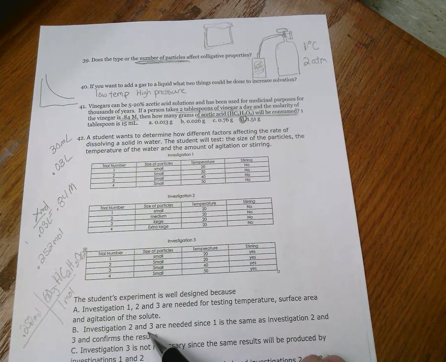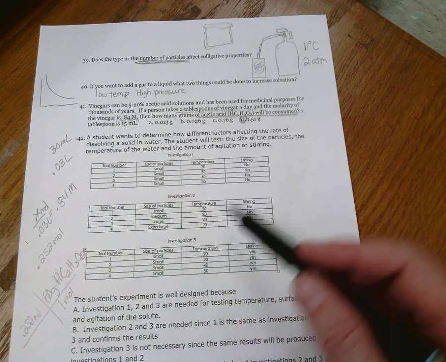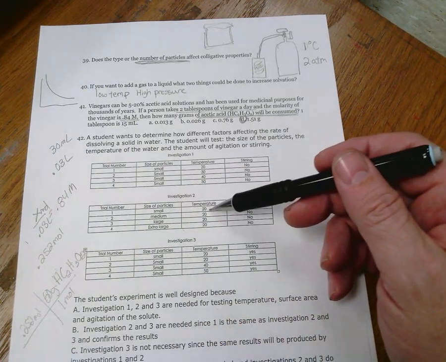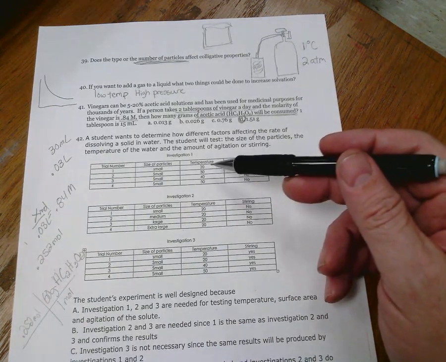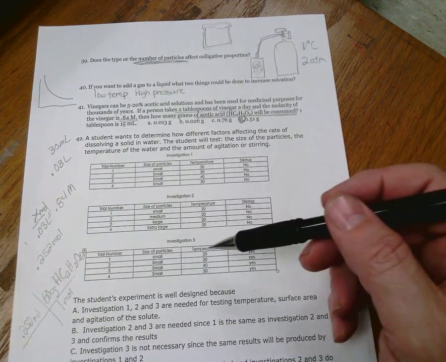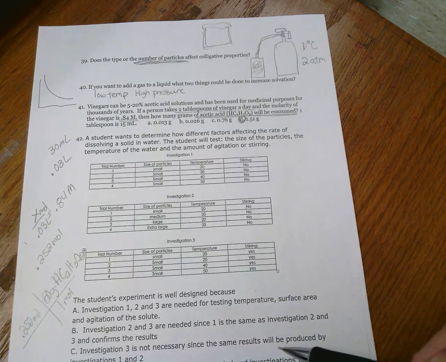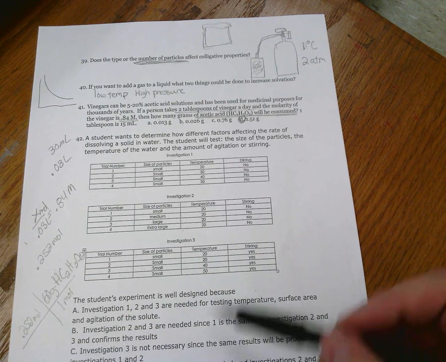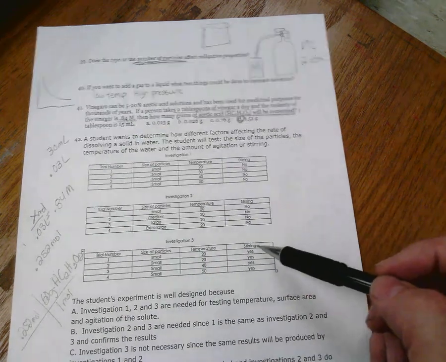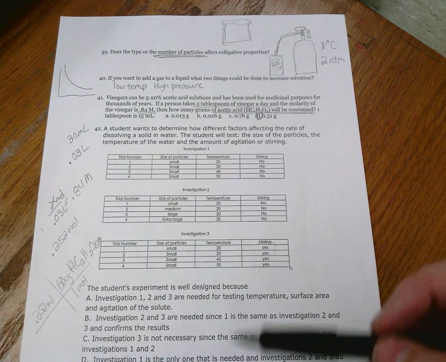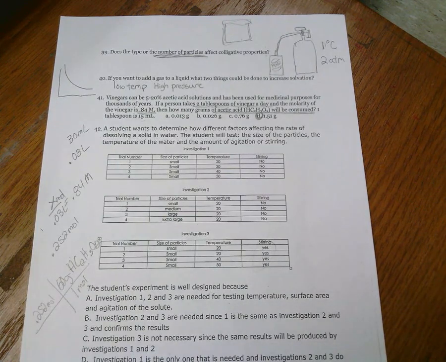Investigation 2 and 3 are needed since 1 is the same as investigation 2. Well, no, the temperature is kept steady in investigation 2. The temperature is not kept steady in investigation 1. Investigation 3 is not necessary since the same results will be produced by investigations 1 and 2. Not without stirring, it won't. Investigation 1 is the only one that is needed. Investigation 2 and 3 do not need to be performed.